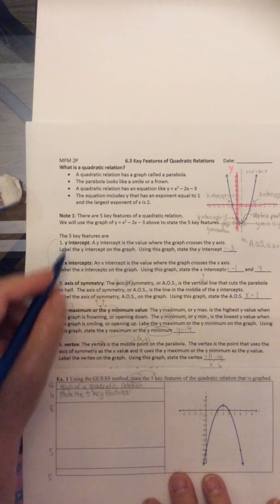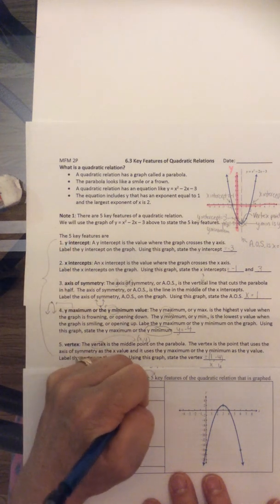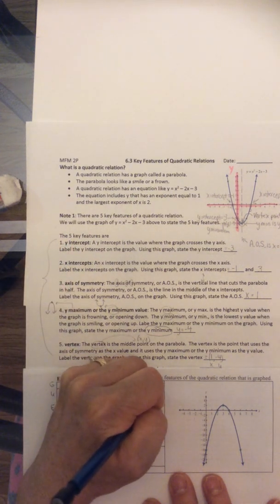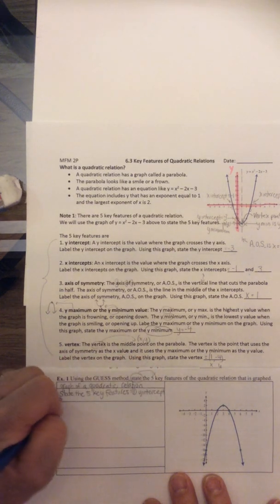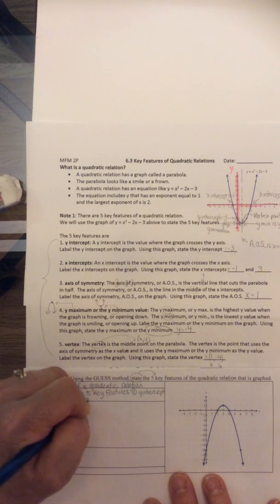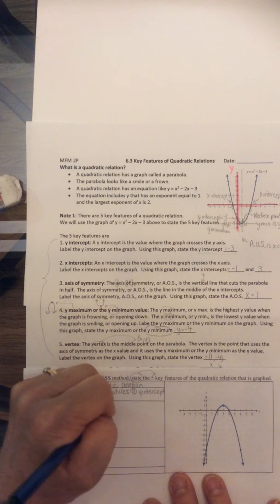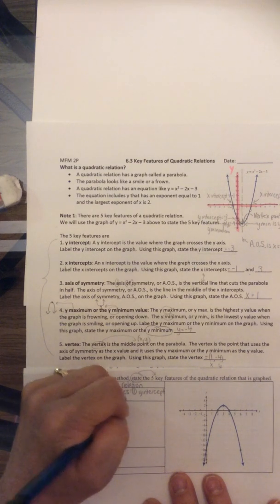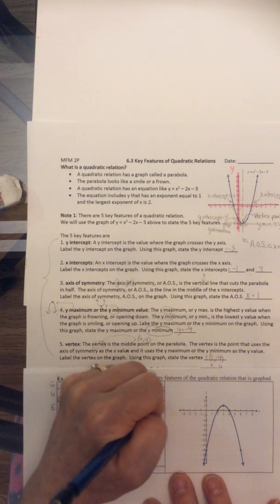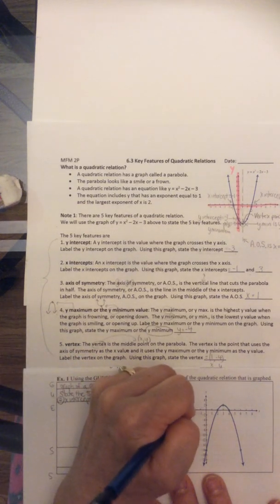Okay, so they are number 1, the y-intercept, number 2, the x-intercepts, number 3, axis of symmetry, we'll shorten it to AOS, okay? Number 4, the y max or y min. And then number 5 is the vertex. Okay?